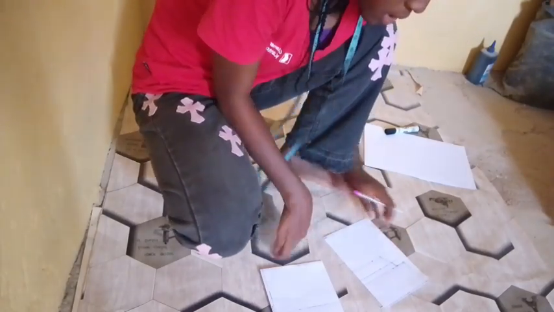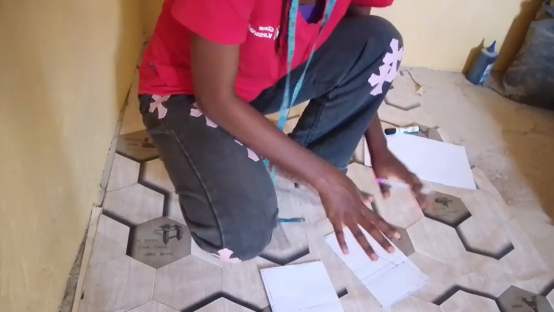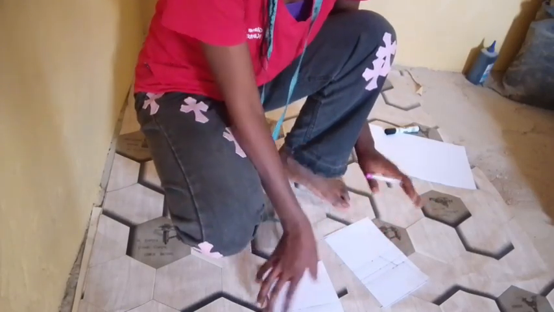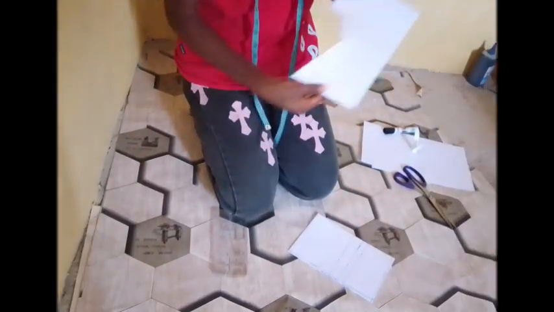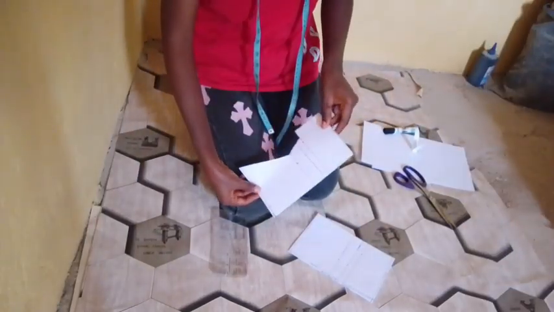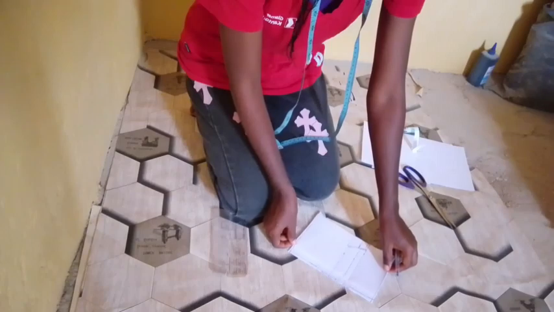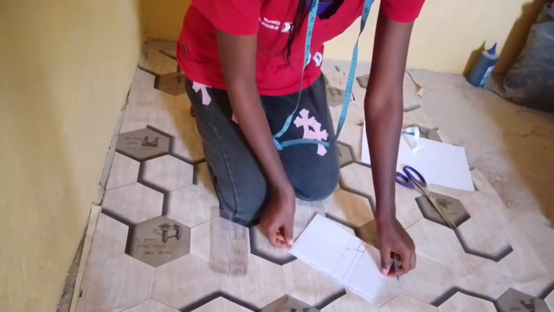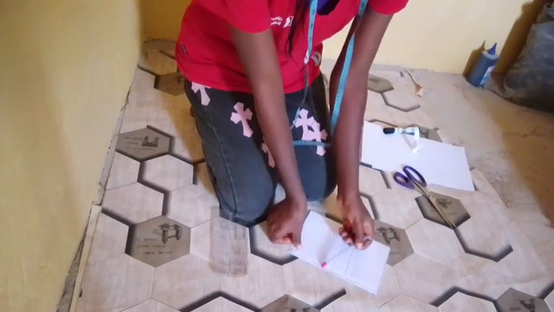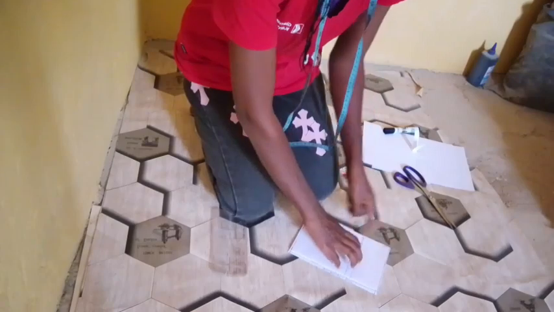So now I'm done with the first line. So what I'm going to do, I'm going to cut it out. Then I'm going to trace it back in the box. So look at how your pattern should actually look. Are you seeing it? This is how your pattern should actually look. So now I'm going to be tracing it back on the back line too. So this side is actually the zip allowance. So I'm going to cut it out.